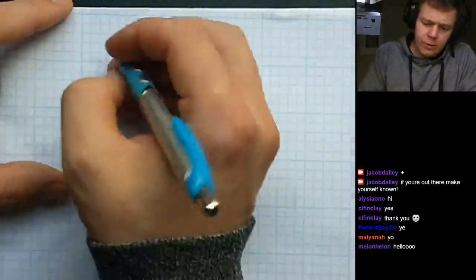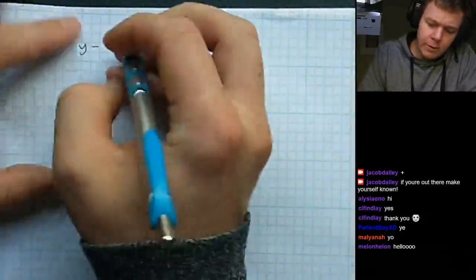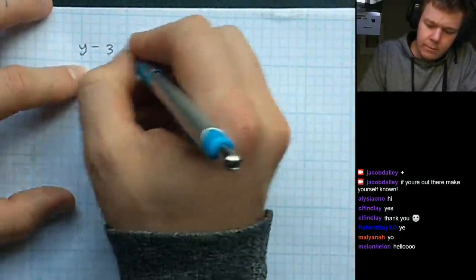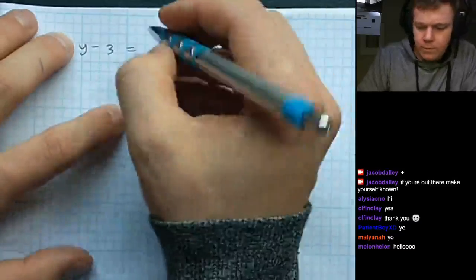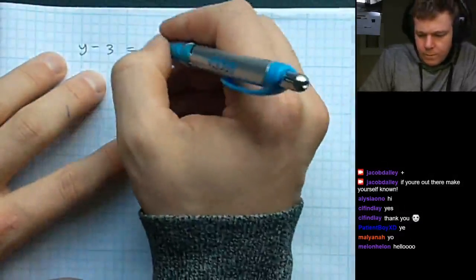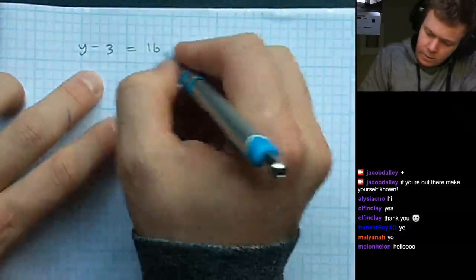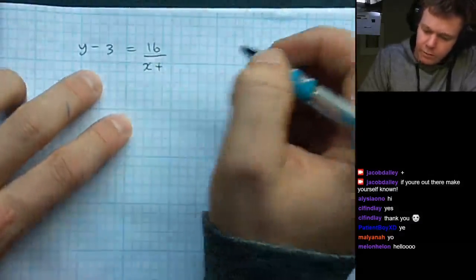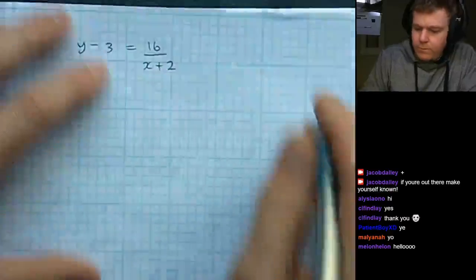Okay, let's draw this one. y minus 3 equals 16 over x plus 2.